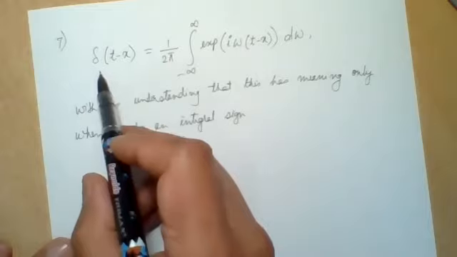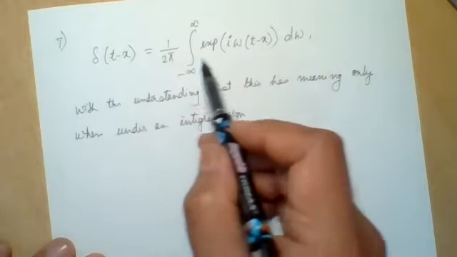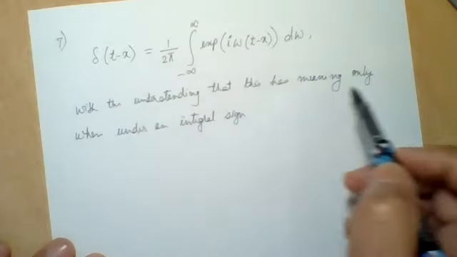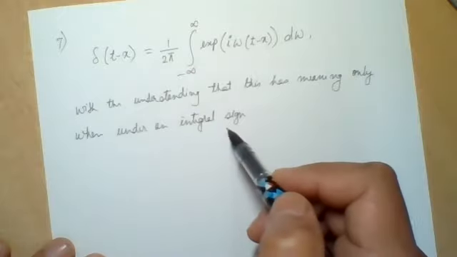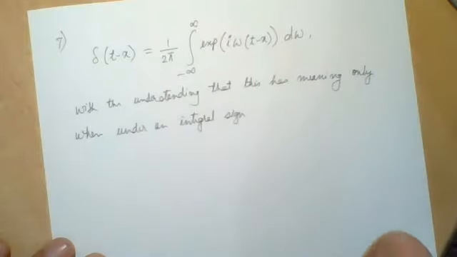Okay, this delta function can be represented like this with the understanding that this has meaning only when under an integral sign. That means when this term is integrated over.